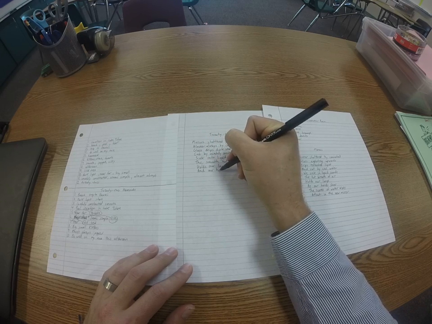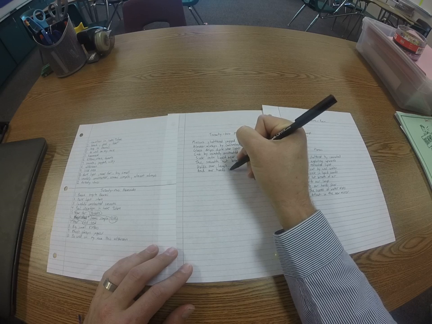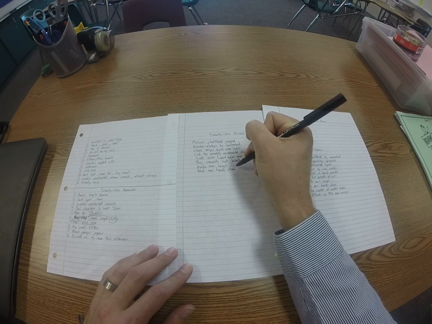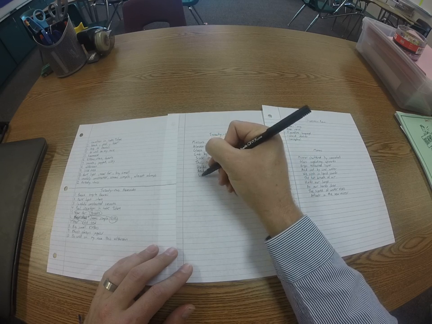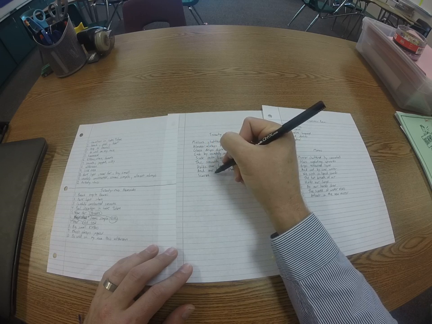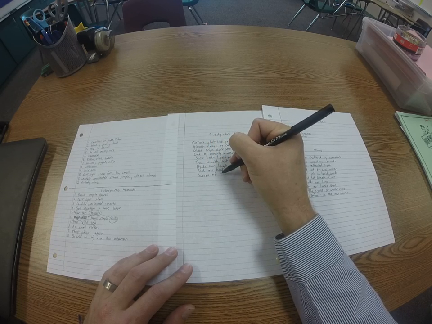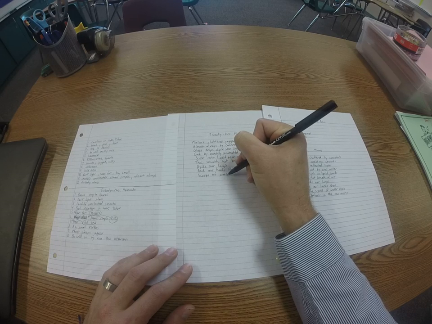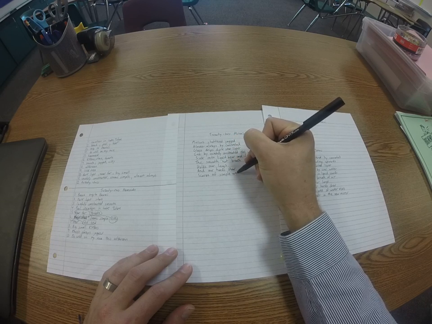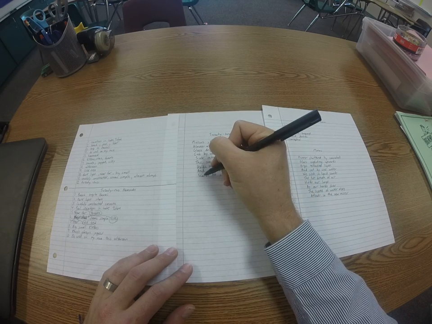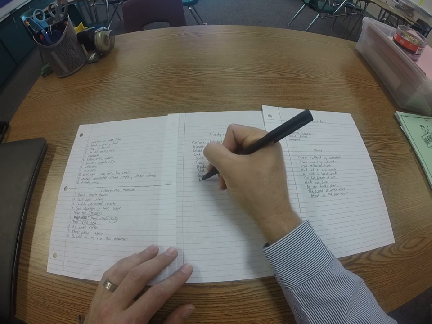Our hands show scores of simple or afloat.